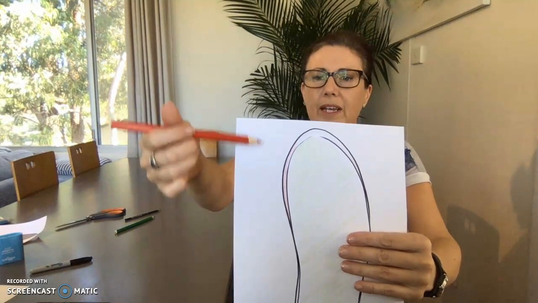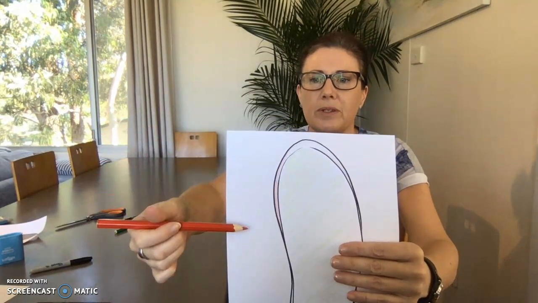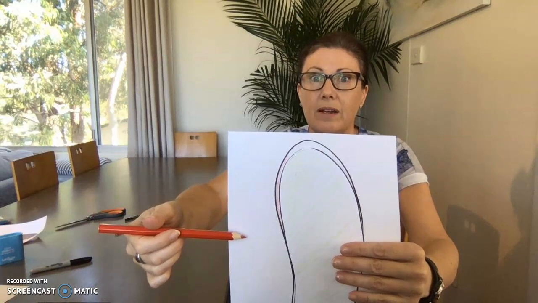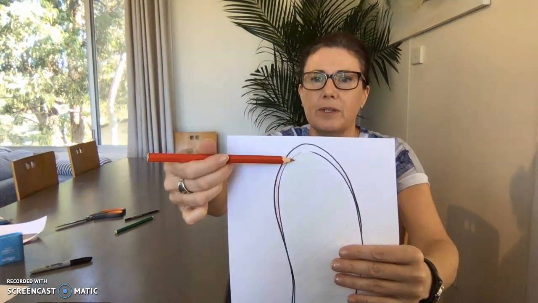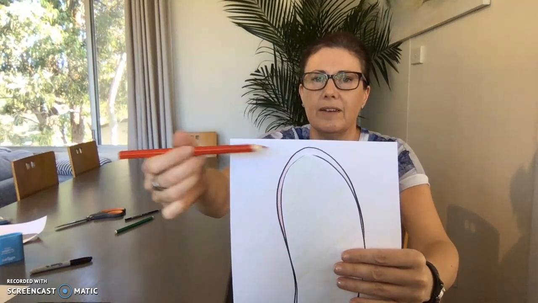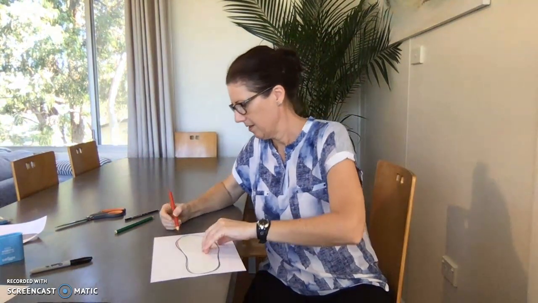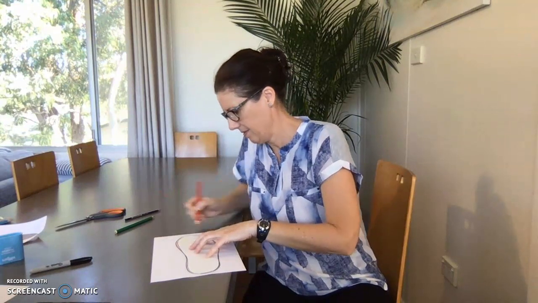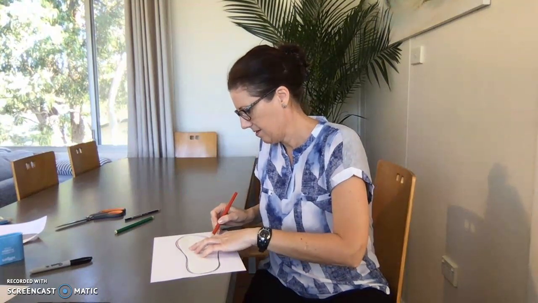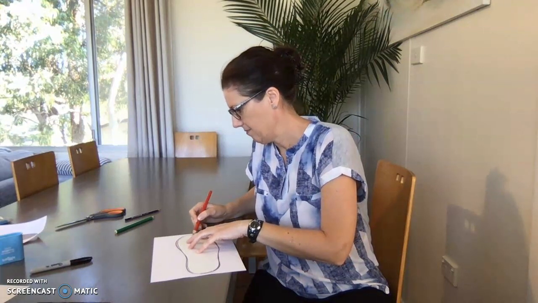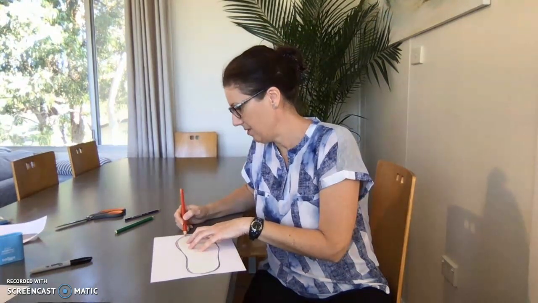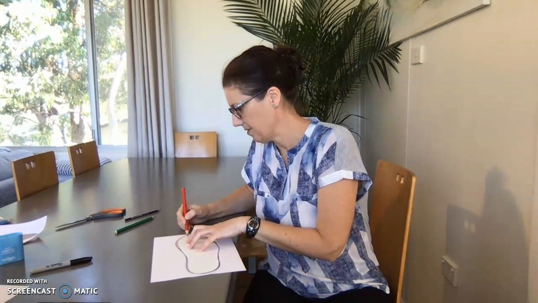I'm not going out here because that's not the area of my boot. That's the area outside my boot. I want to colour in the difference between here and here. Just to check that I did do the right thing when I ordered that size.